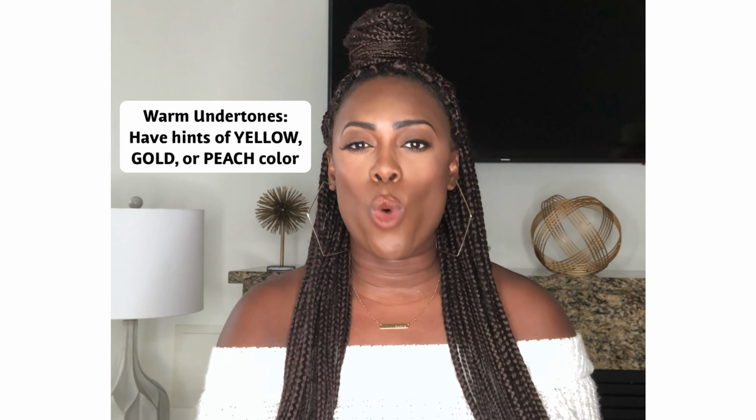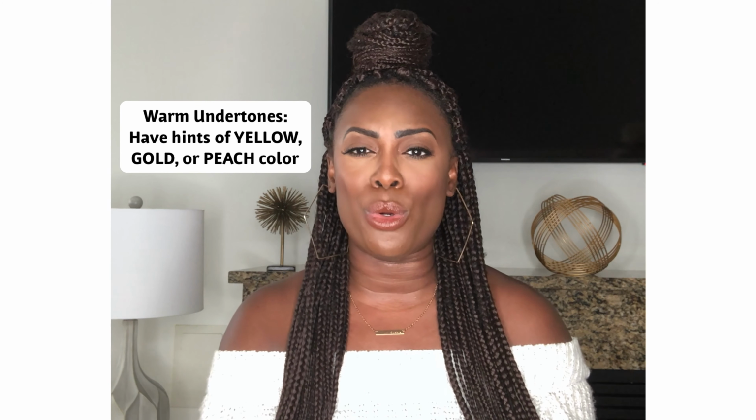The next type of undertone is warm. Warm undertones include, like I said in the beginning, that yellow, gold, peachy color. Those undertones usually are on people who have darker hair and darker eyes, but it can apply to anyone. There's no set rule to it.